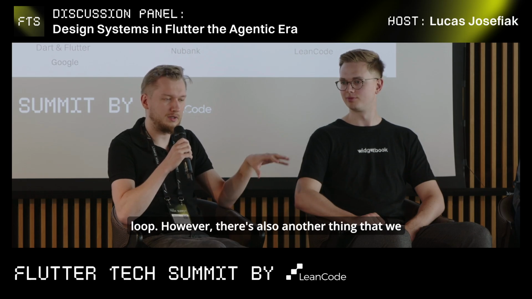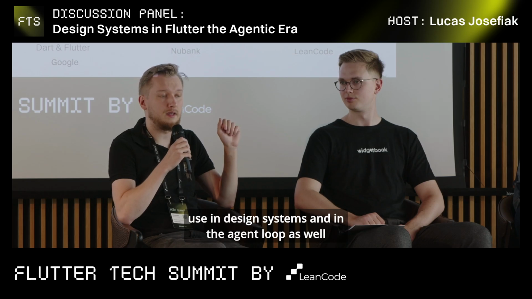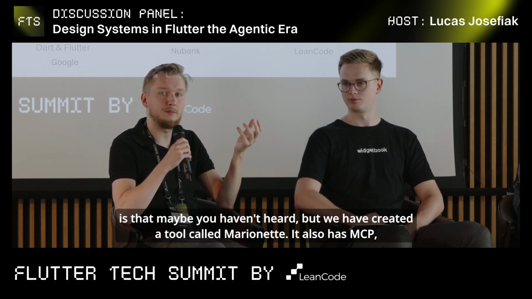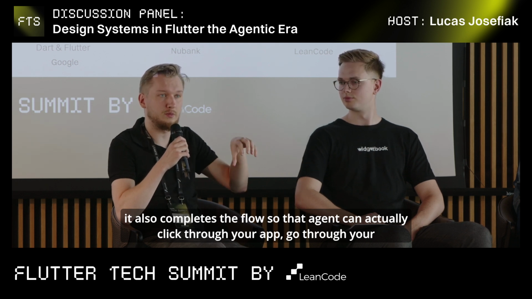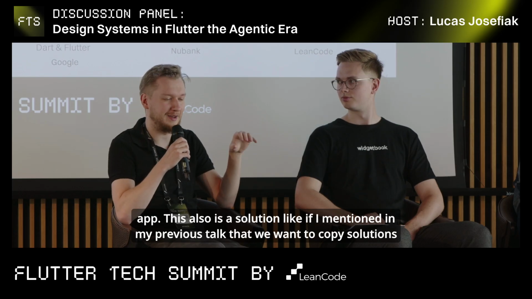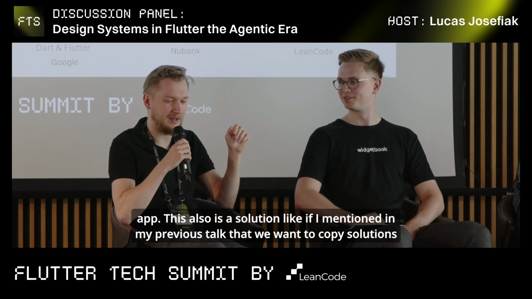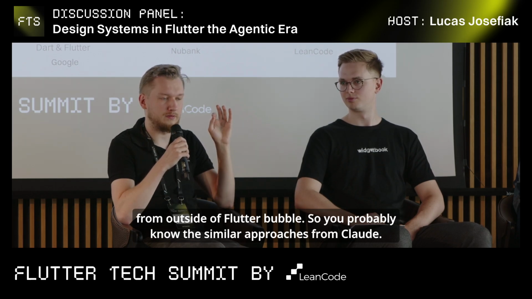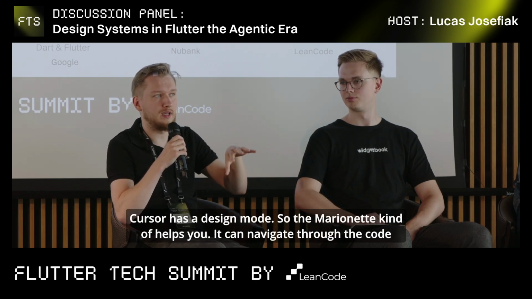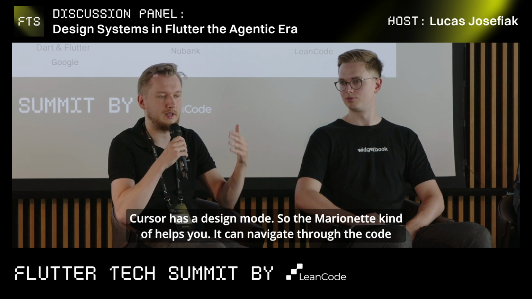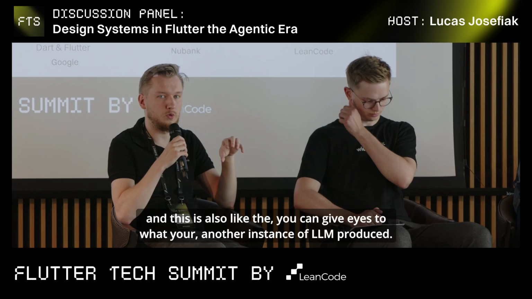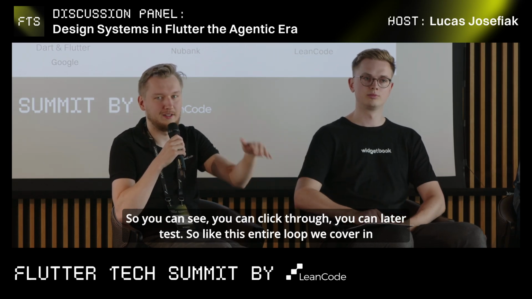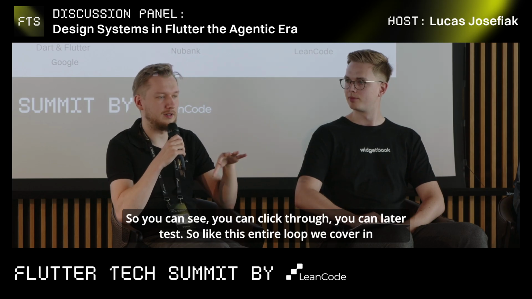However, there is also another thing that we use in design systems and in the agent loop as well, that maybe you haven't heard of: we have created a tool called Marionette. It also has MCP. It completes the flow so that the agent can actually click through your app, go through your app. Like I mentioned in my previous talk, we want to copy solutions from outside of the Flutter bubble. So you probably know similar approaches from Claude. Cursor has a design mode, so Marionette kind of helps you. It can navigate through the code, and you can give eyes to what another instance of an LLM produced, so you can see, you can click through, you can later test. So this entire loop we cover in this way.